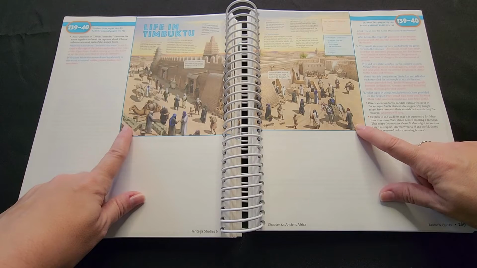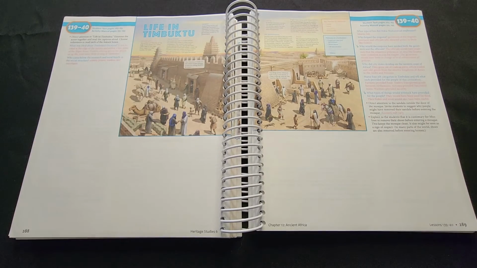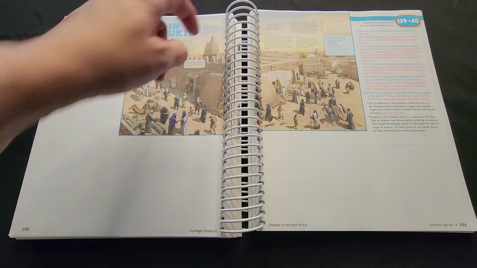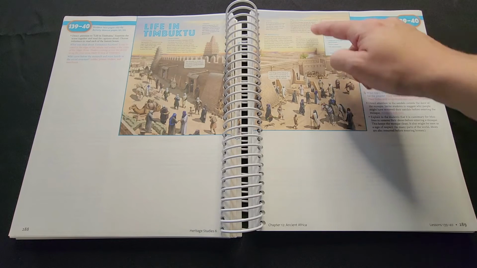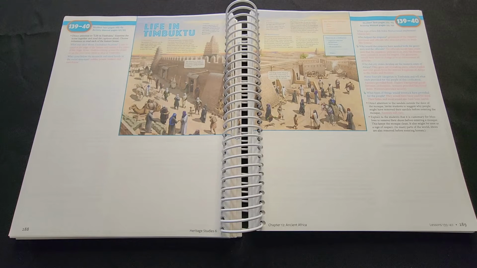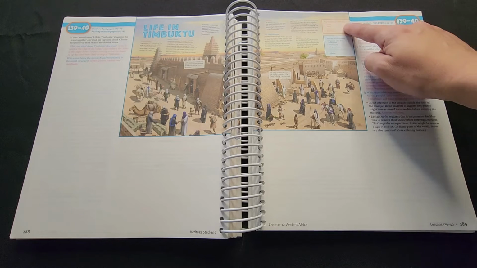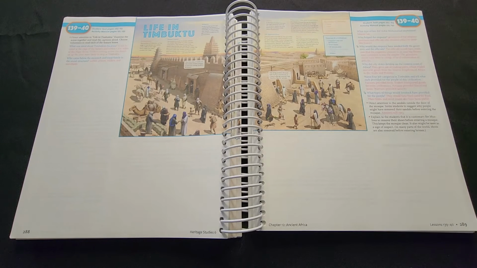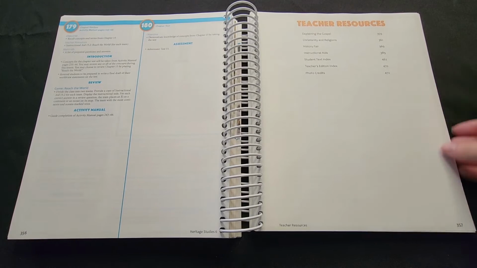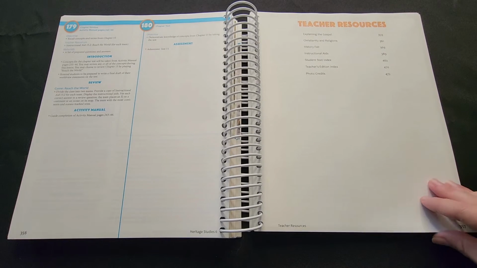In your student text, there will be pages depicting life in various parts of the world. The captions will help to describe and teach about life in that particular culture. You'll want to make sure that your child takes note of the key themes and features of these civilizations and areas. At the end of your teacher's edition, you'll have a section of teacher resources.